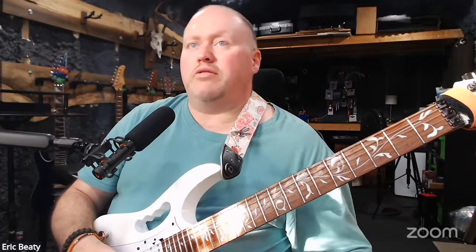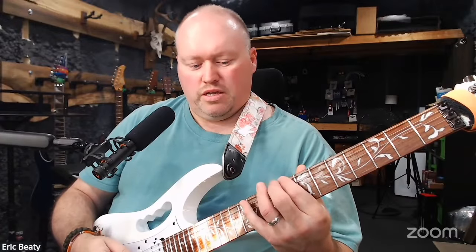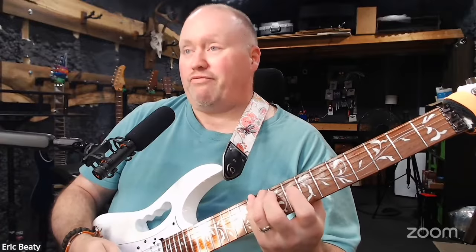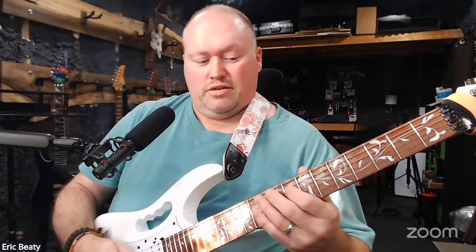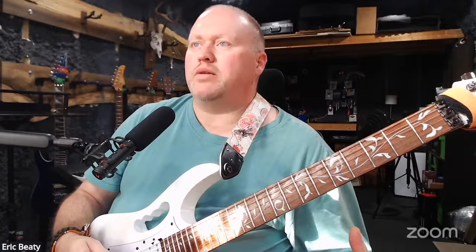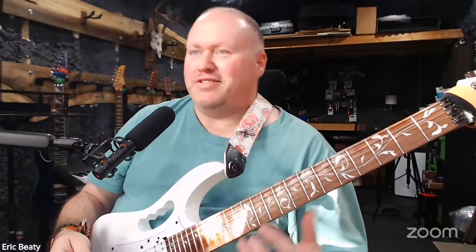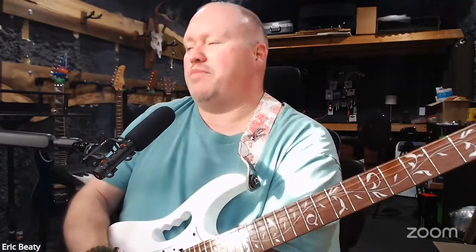Over C minor it sounds minorish. But the cool thing is, if you have a C, there's an A flat, there's a B flat, so we have the notes of C minor already kind of built into it. So it would work over either. Now, I'm not sure how C major would work over C minor, but it does work fairly well with just a minor pentatonic.